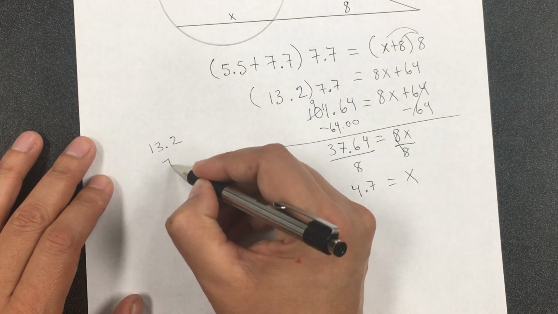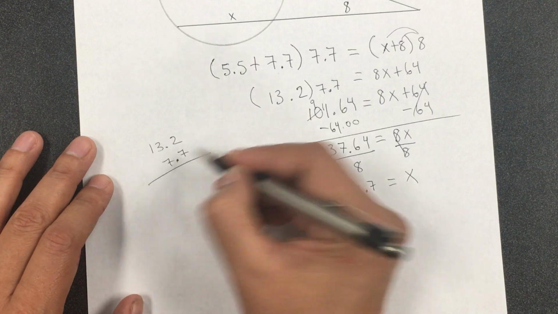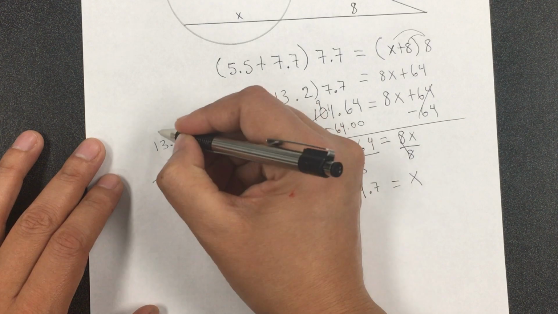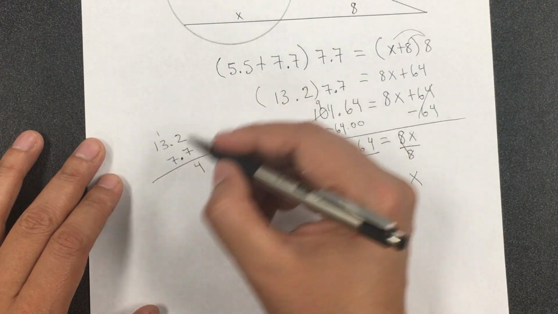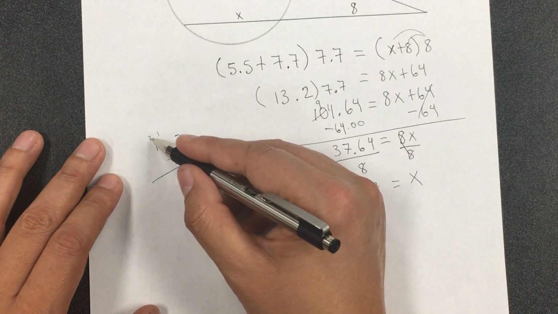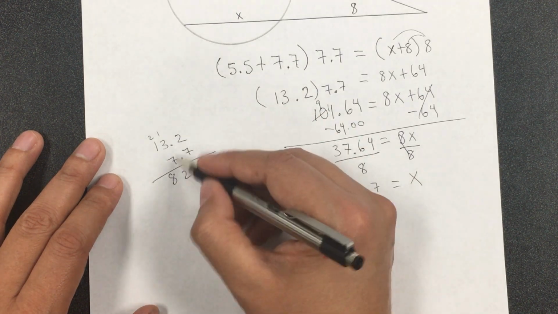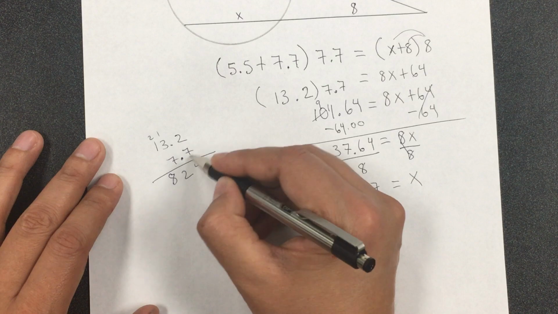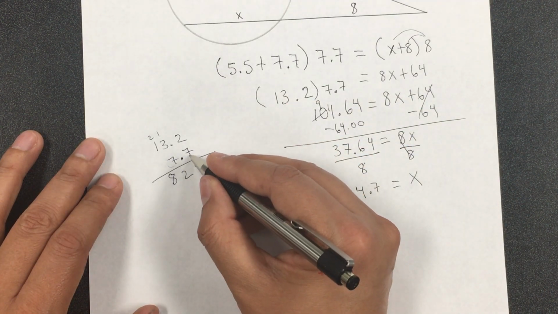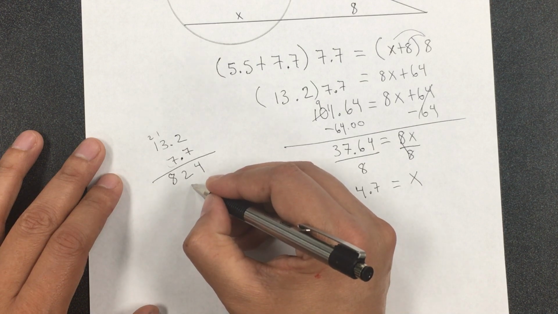13.2 times 7.7. Multiplying it by hand. 7 times 2 is 14, carry 1. 7 times 3 is 21, and 1 is 22, carry 2. 7 times 1 is 7, 8, 9. Since it's the same digit, you're going to get the same numbers. So remember that this is one place to the left, so that's why you start here.